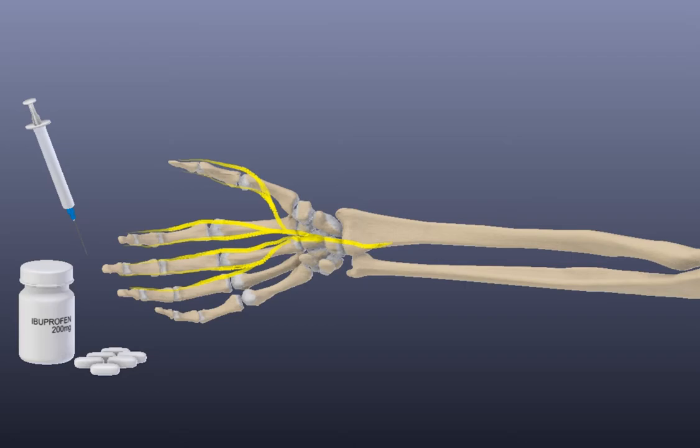Carpal tunnel release surgery is highly successful. Benefits generally greatly outweigh the risks, and recovery is relatively quick. A small incision is made at the wrist, exposing the transverse carpal ligament. The ligament is cut, immediately releasing pressure within the carpal tunnel.